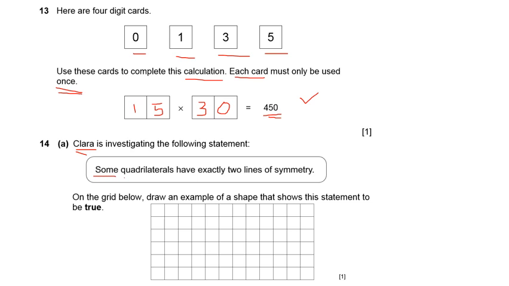Clara, a friend of mine, is investigating the following statement. Some quadrilaterals have exactly 2 lines of symmetry. And if we think of a square, remember a square would have 2 horizontal and vertical, and then 2 diagonal. And another quadrilateral, for example, rectangles have 2 lines of symmetry. So this statement is true.